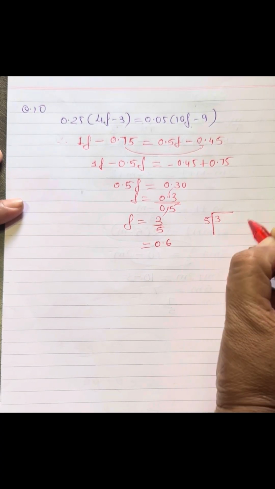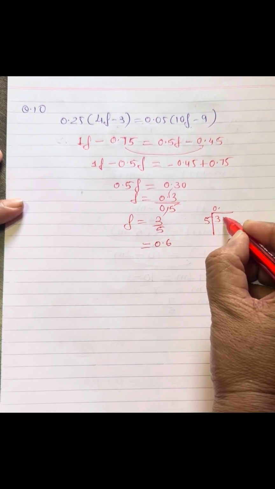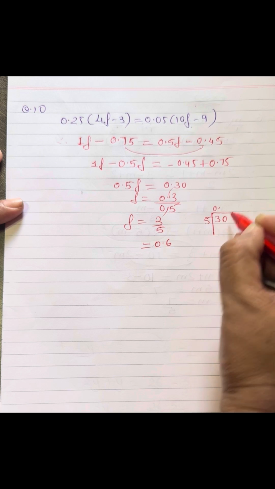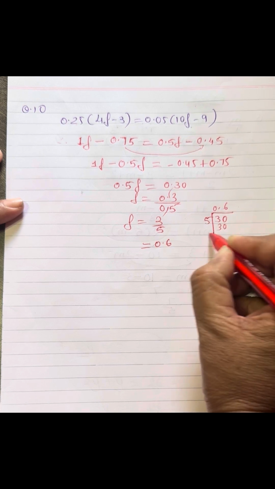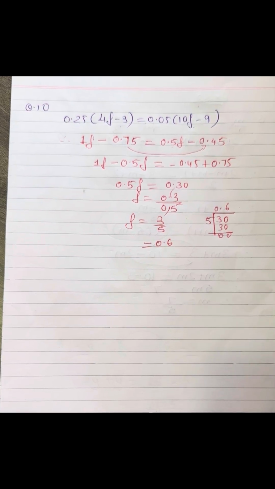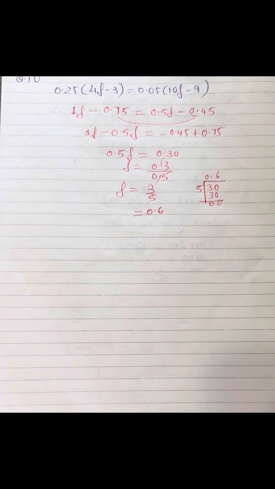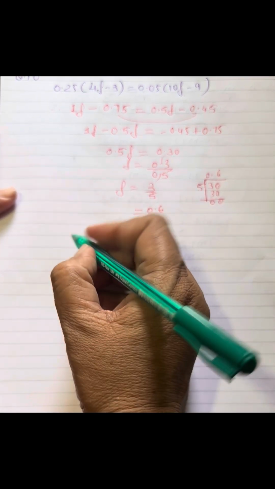3 divided by 5. Take a decimal point and then take a 0 here. So 5 6s are 30. Okay, because 3 is smaller than 5, so we take the decimal point and we take 5 6s are 30. So it is 0.6. Now the same question, if we convert into fractional form and try to do it, what will happen? Let us see. Same question I am writing again.